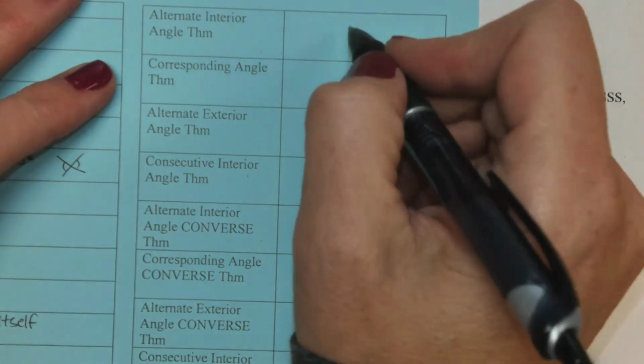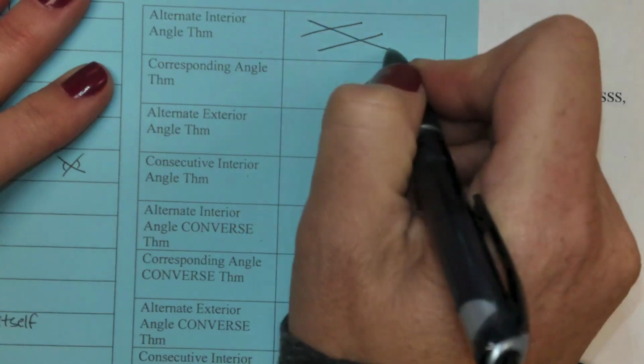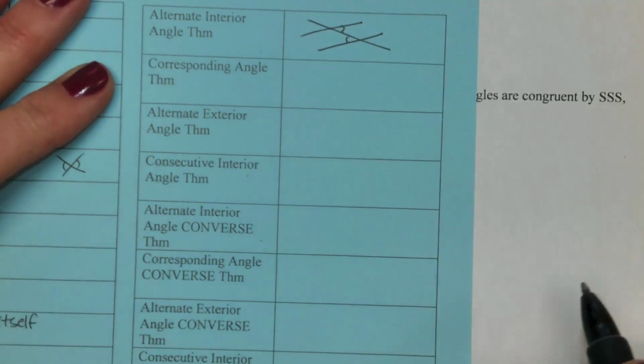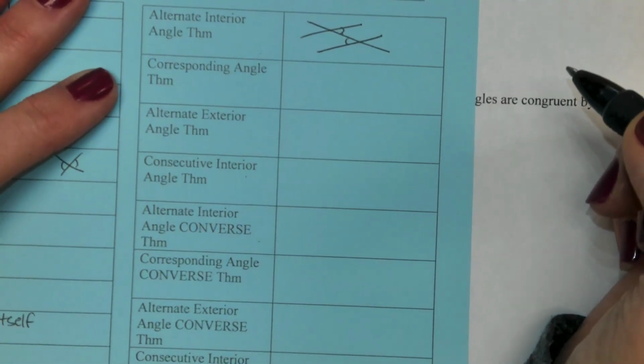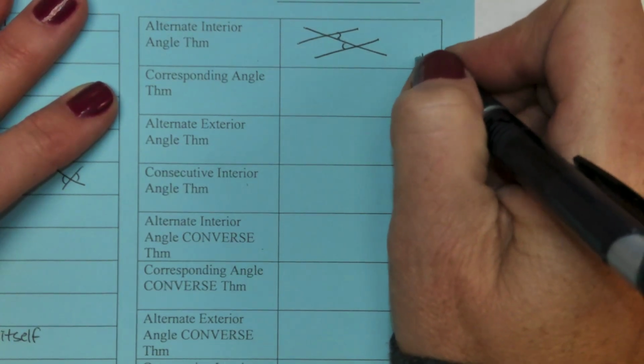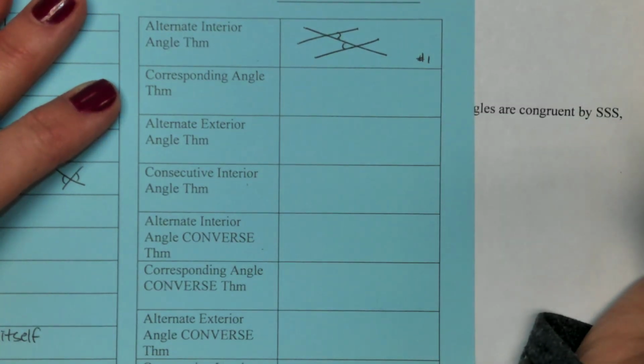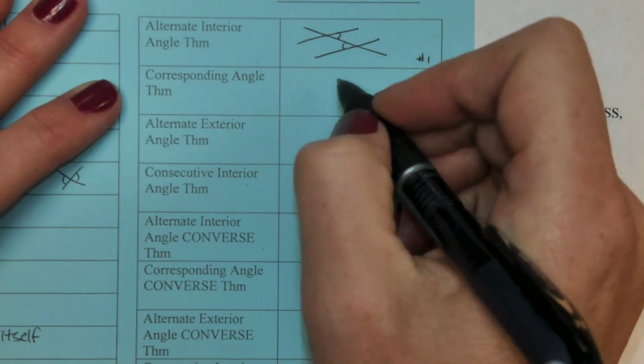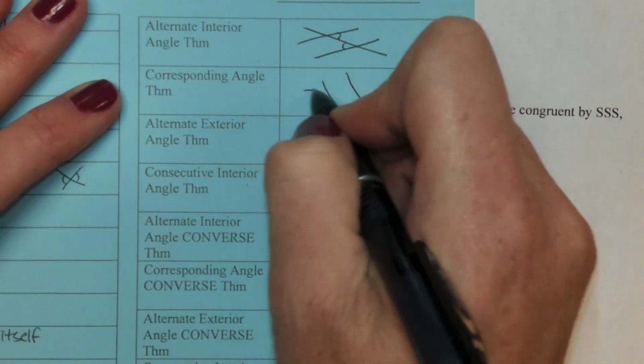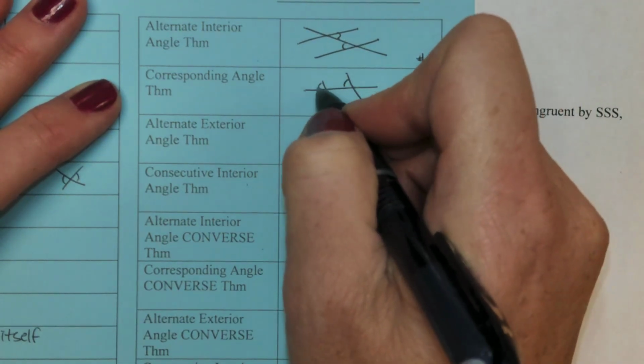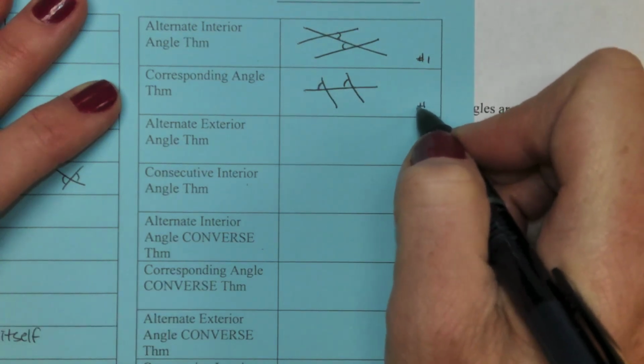So the alternate interior angle, I'm just going to draw a picture of what alternate interior looks like, and that is like that. That is probably our most commonly used one when we're dealing with triangle proofs. That's kind of like your number 1 go-to. Corresponding, I've got 2 parallel lines, and then corresponding angles would look like this. This would probably be our number 2.